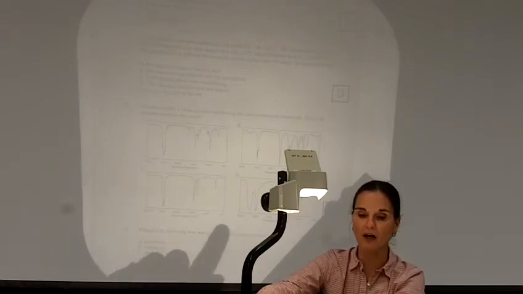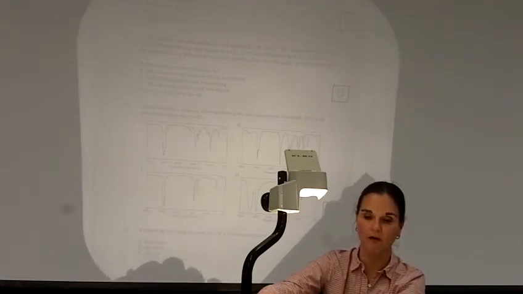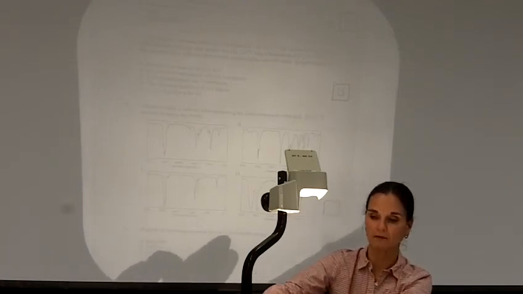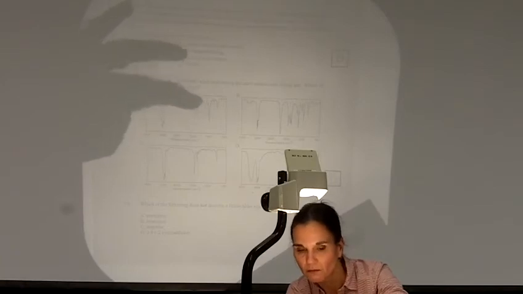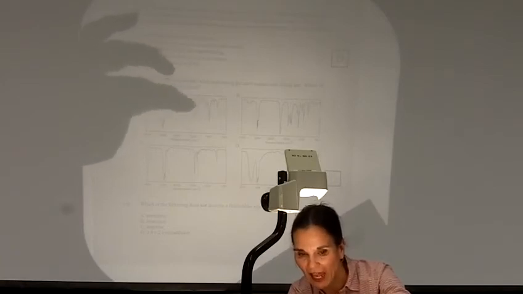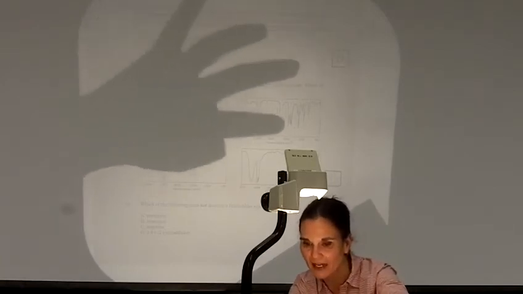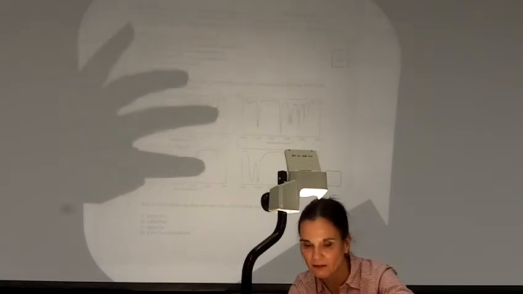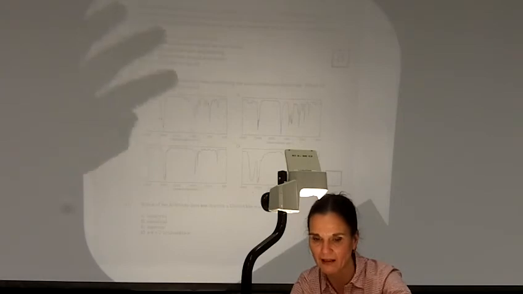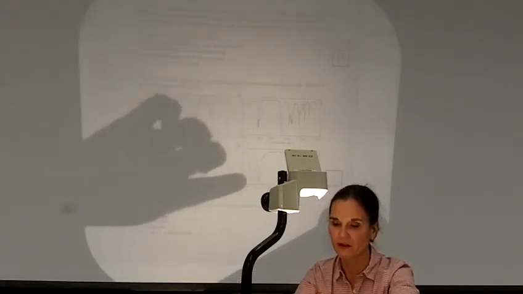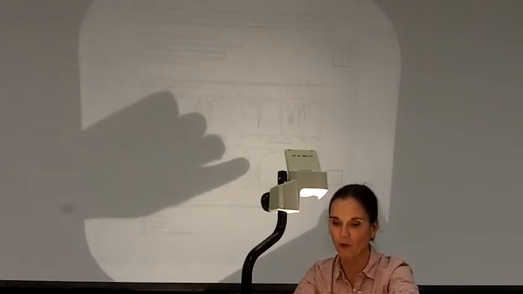So which IR shows an alcohol? D. So this one is probably, I think, alkene. This guy's carbonyl. This guy's potentially maybe alkene as well, okay? But this definitely has the broad OH stretch for D, okay?